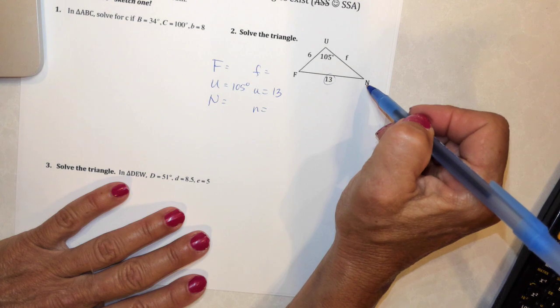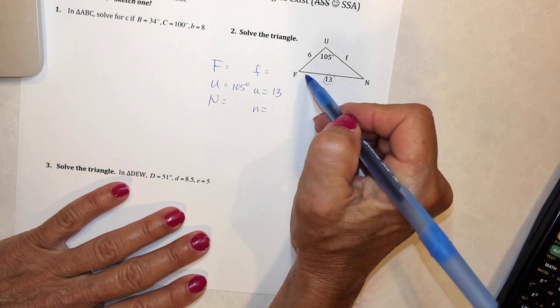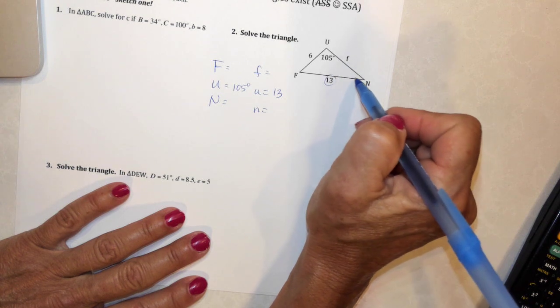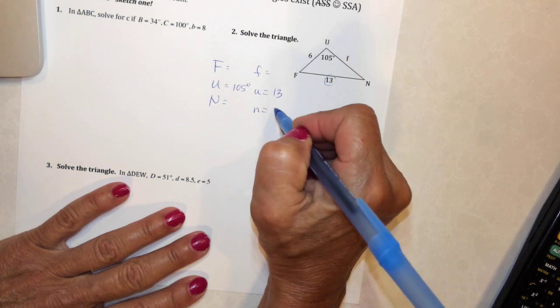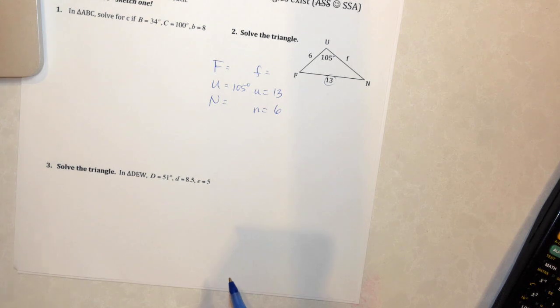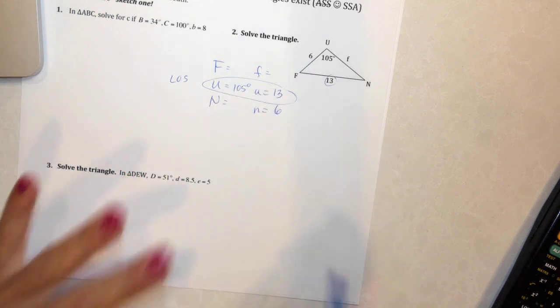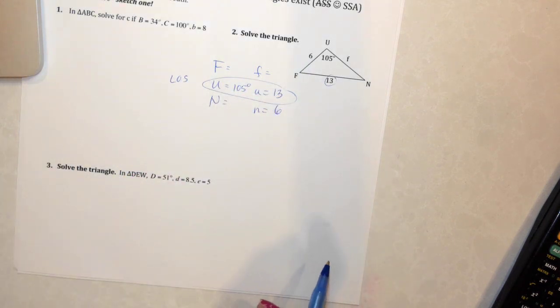Then angle N, I don't know. Angle F, I don't know. Side F, I don't know. But side N, because it's across from angle N, is 6. So this one's a little different because I can still use the law of sines because I have a pair, but I only know one angle.